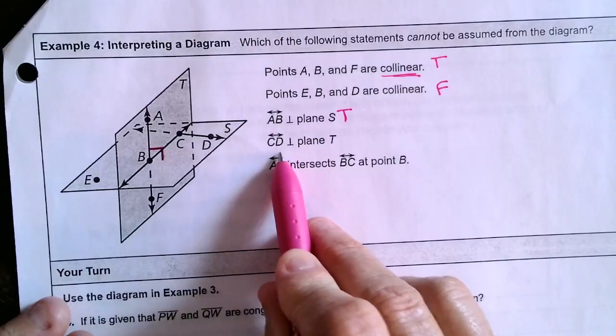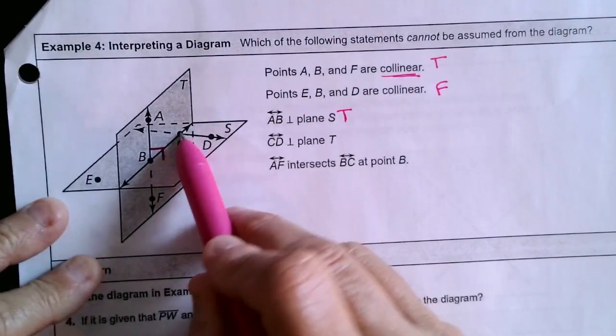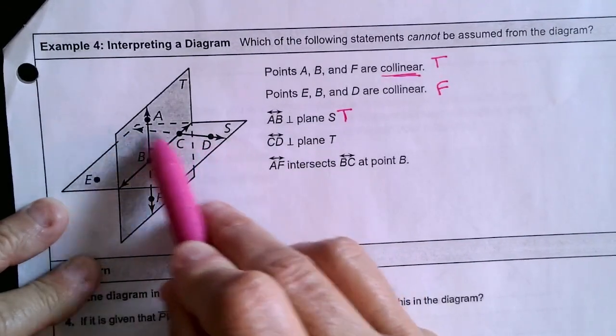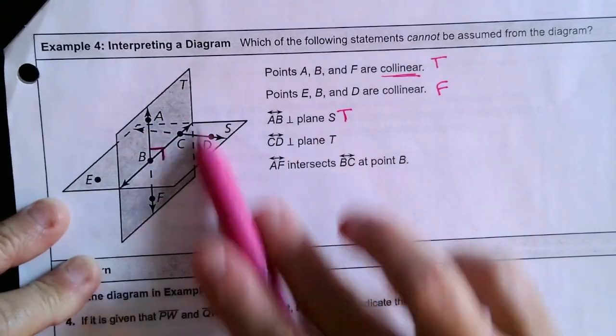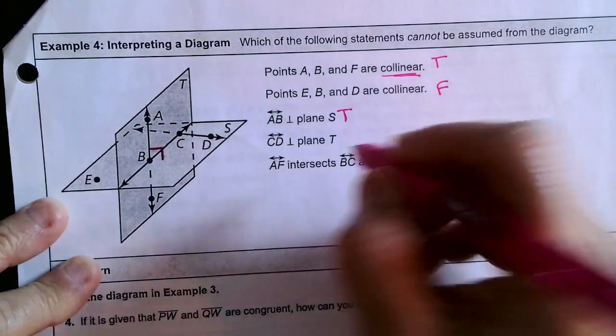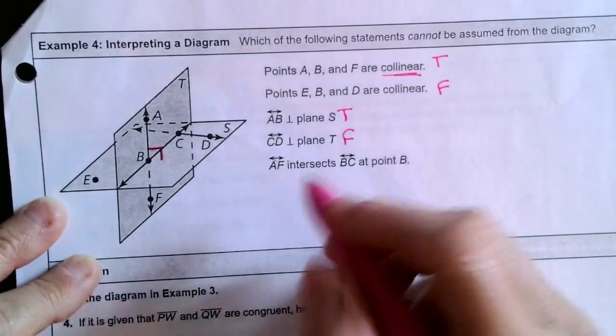Line CD is perpendicular to plane T. So let's see, line CD, this line right here, it says it's perpendicular to plane T. Plane T is the one going up and down. I don't see any box there, so I cannot assume. So that's false. I don't have enough information to tell.